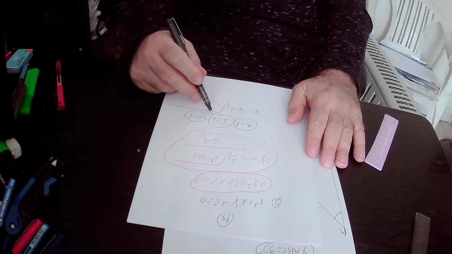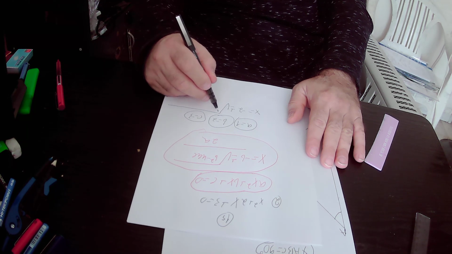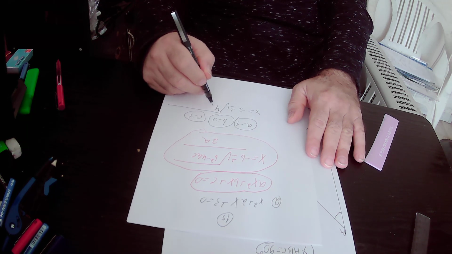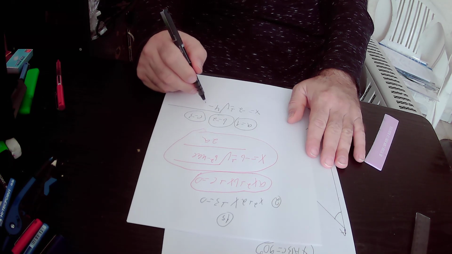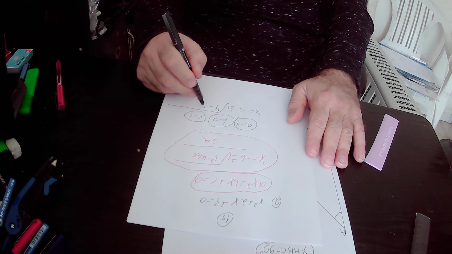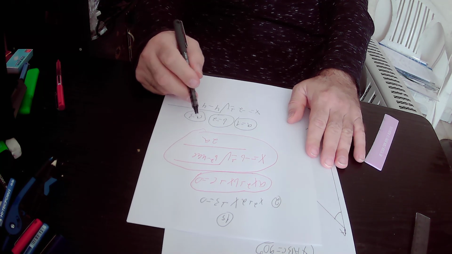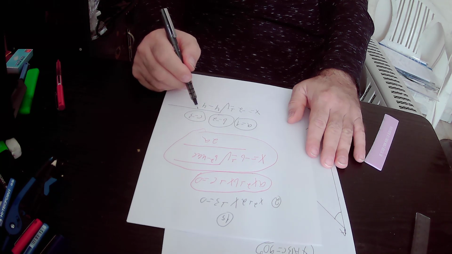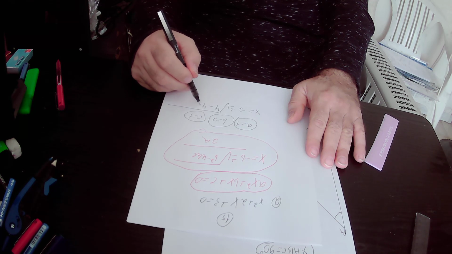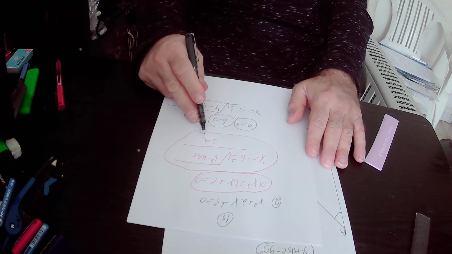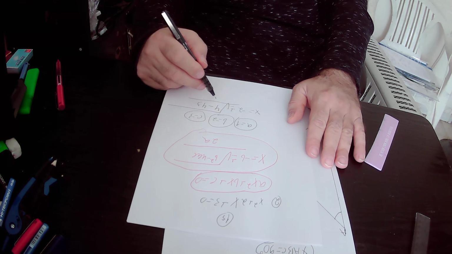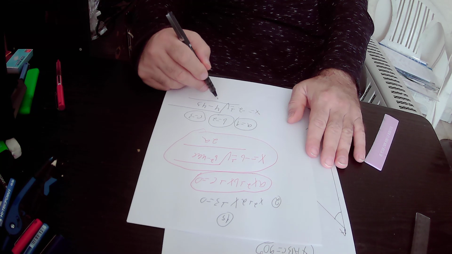B is 2, so b squared is 2 squared, and 2 squared is 4. Minus 4 times a, where a is 1, so minus 4 times 1 is minus 4, times c, where c is 3, so it is minus 4 times 3, over 2 times a, where a is 1, so 2 times 1 is 2.